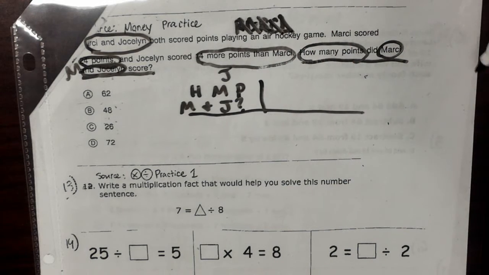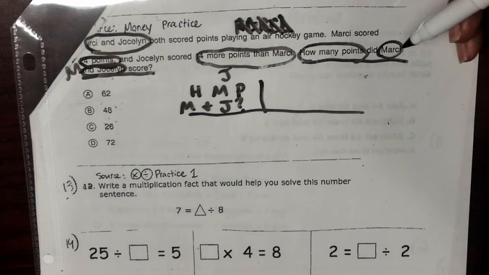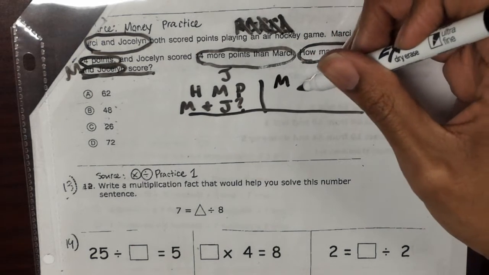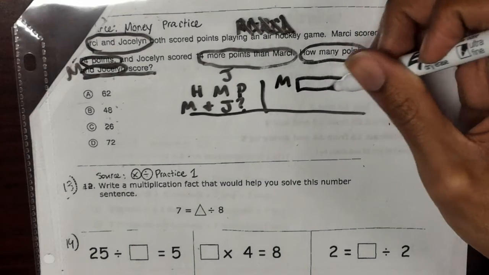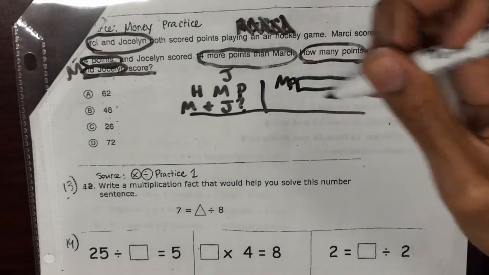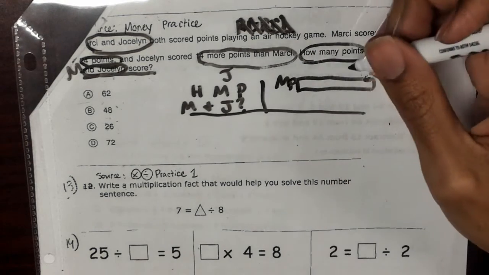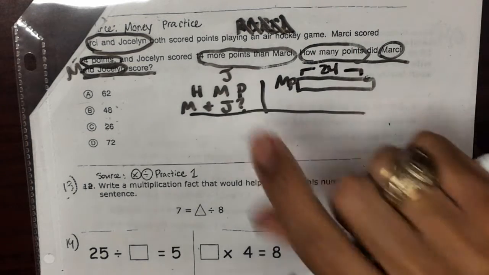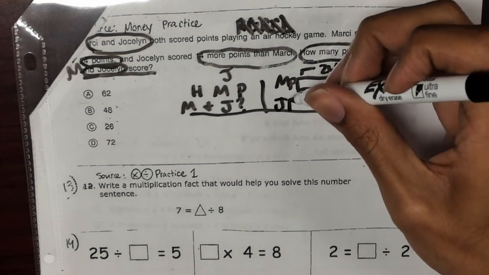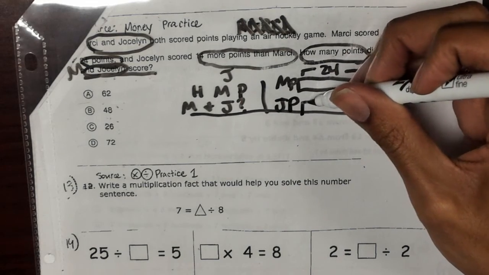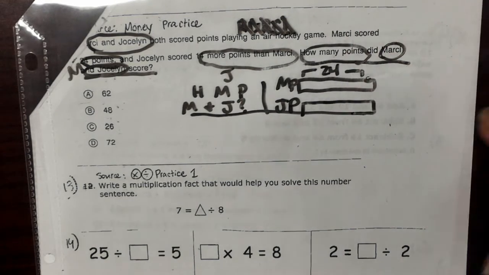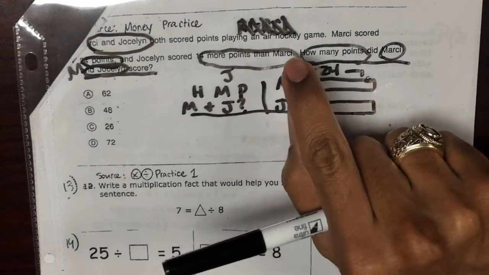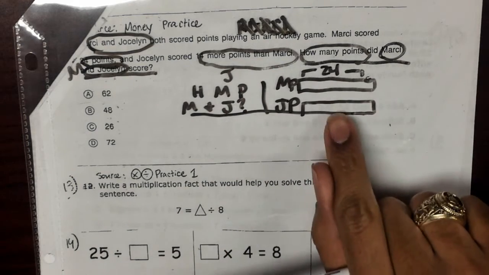So, how can I show that in a picture? Well, I know that my first person is Marcy. I know that she's getting points. And here's her bar. She has 24 points and my total number goes at the top. I also know that Jocelyn is playing this game and she's getting points. This is her bar because she gets 14 more than Marcy, and that's what Marcy has.